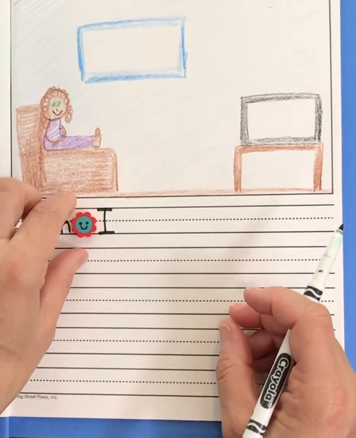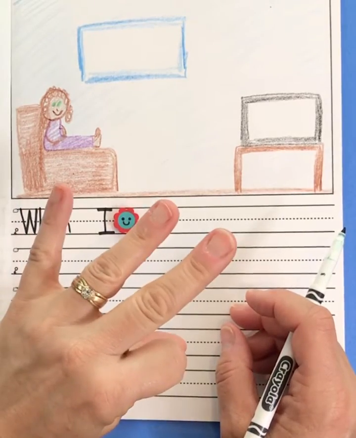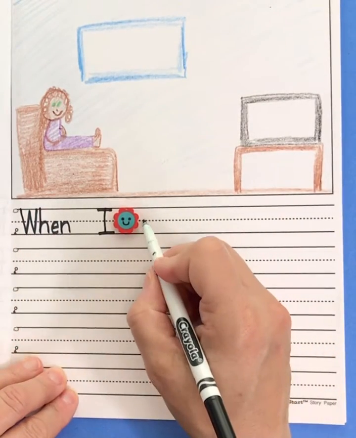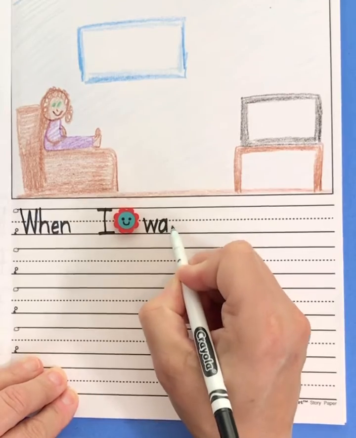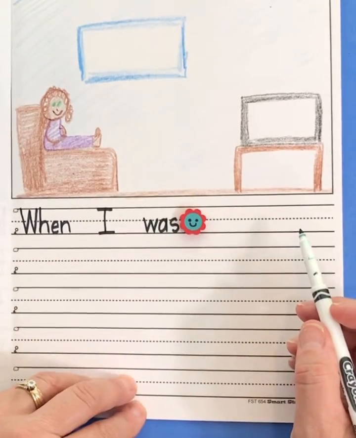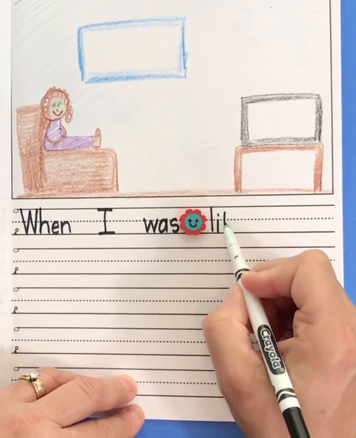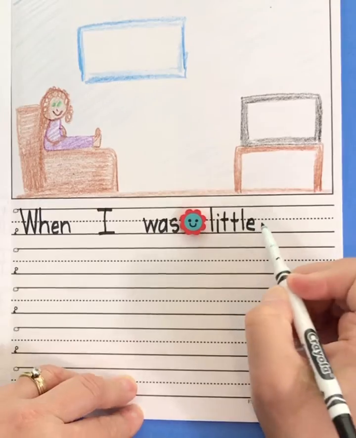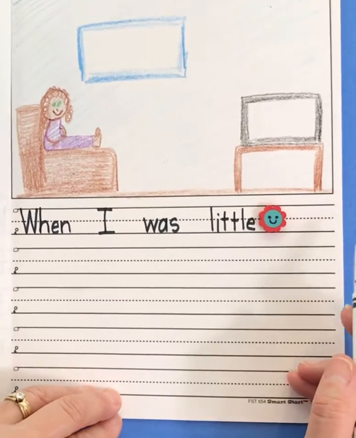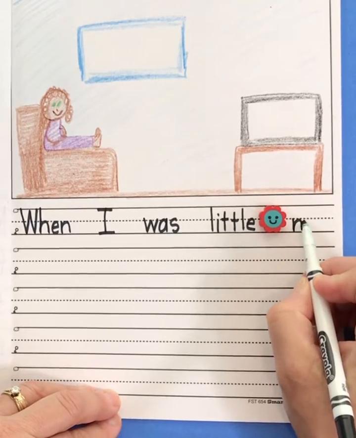When I, leave our space, was. We hear three sounds in was, w, z. It does sound like W, U, Z, but we know the sight word was is W, A, S. When I was little. Ooh, that's a sight word that we know. It has two syllables. Little. L. When I was little, my next word is my. Do you think I have room for my here? It's only two letters. I think I do too. My. M-Y.